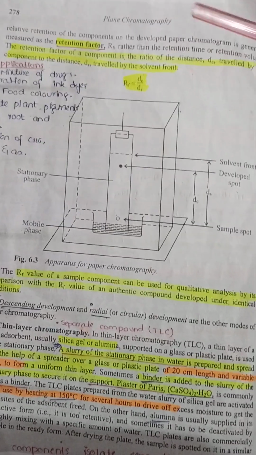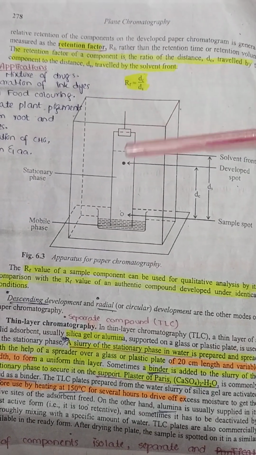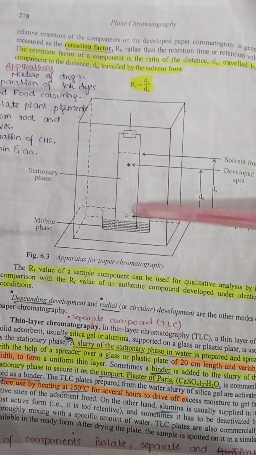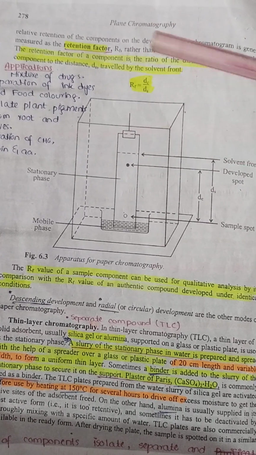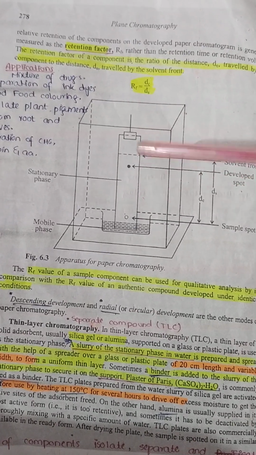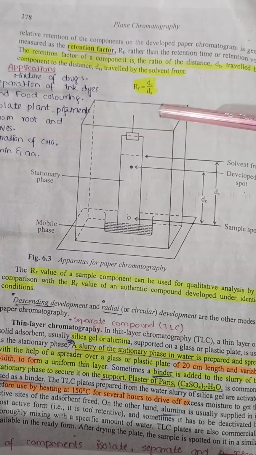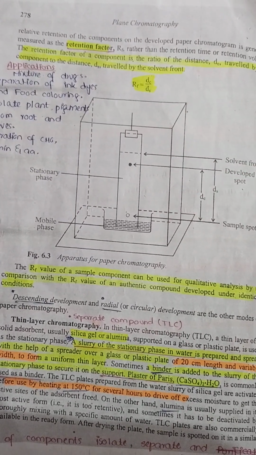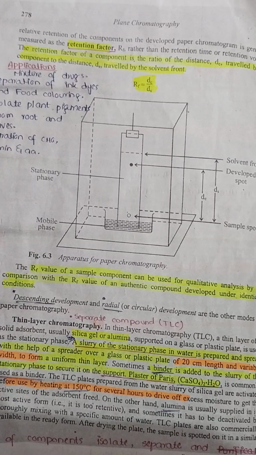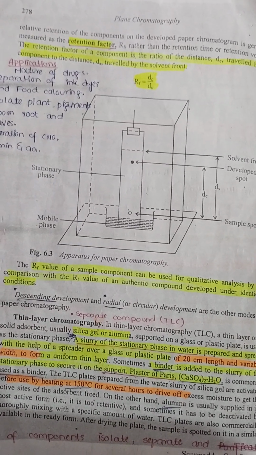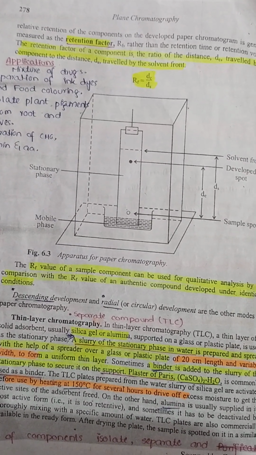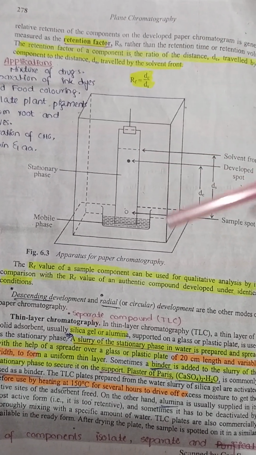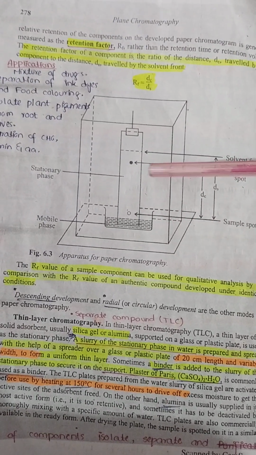Imagine that this is a paper, and we take a concentrated spot on the paper at the edge on one side. After that, we place our paper in a chromatographic jar. In the chromatographic jar, our mobile phase is placed, but we take care that our spot of the mixture does not dip in the mobile phase, that is, it stays above the mobile phase.